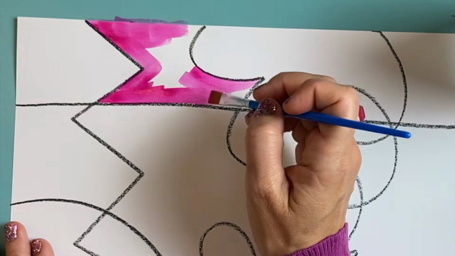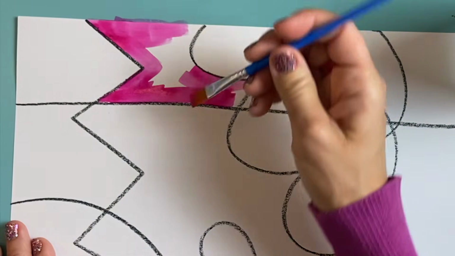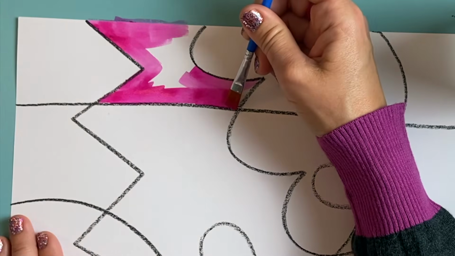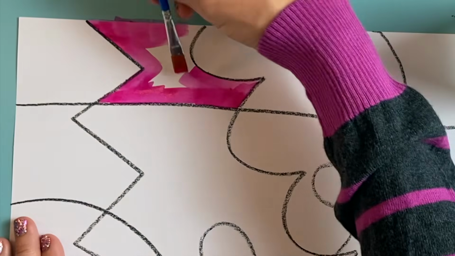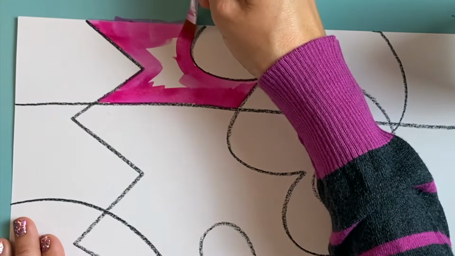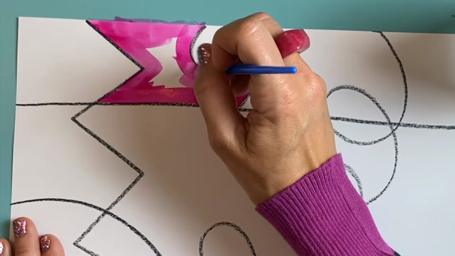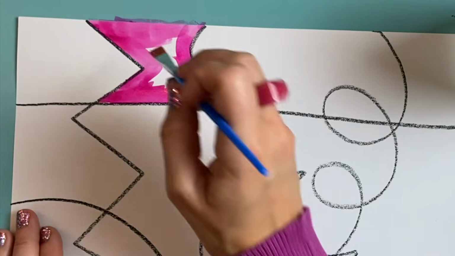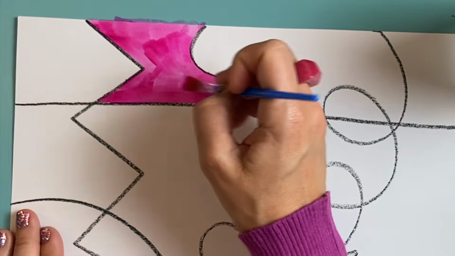Get a little bit more paint, pulling my brush across the page. See how I'm kind of turning it and using the edge of my brush to pull across. And I like to make a border first and do the hard part first. See, I'm turning it. And then all that's left is the middle. And that part's really easy because I've already done all the hard parts.